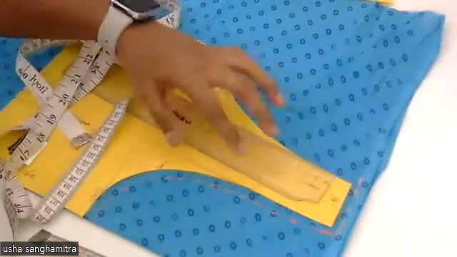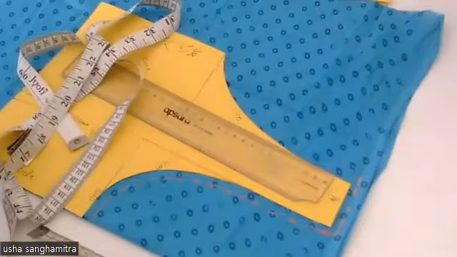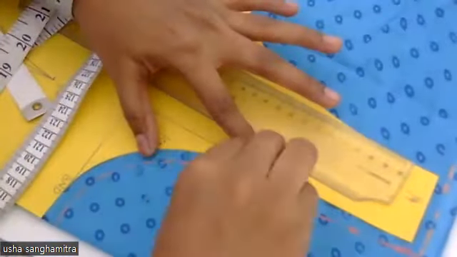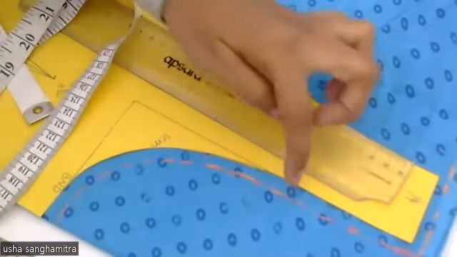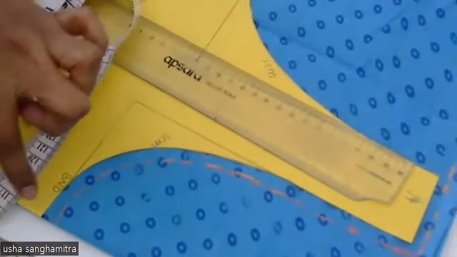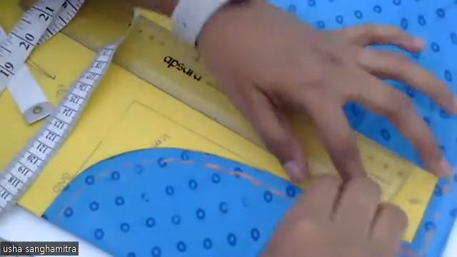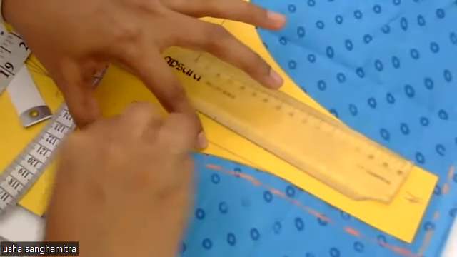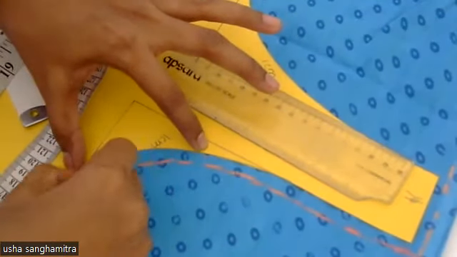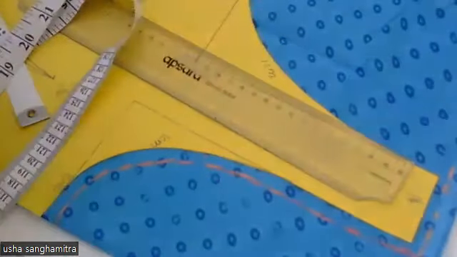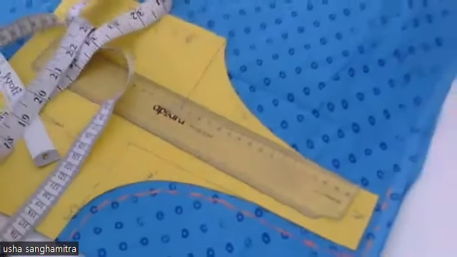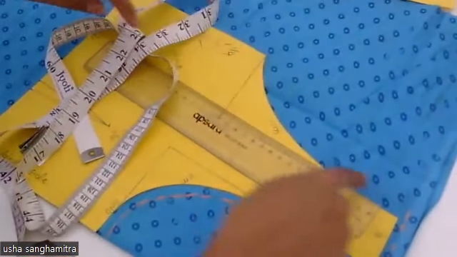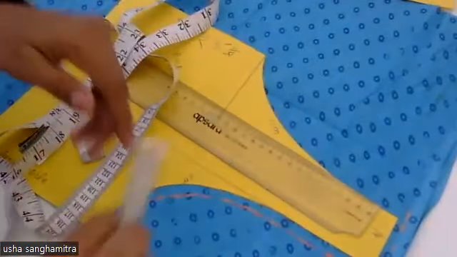So this is what, hope it is visible. I'll show you in clear view. So this is the seam allowance, whatever the gap is coming, that is for the stitching purpose. Like this you have to give. Now for the arm curve also 1 centimeter.